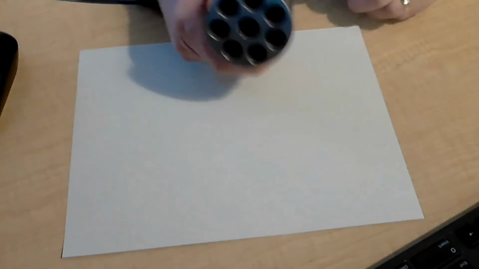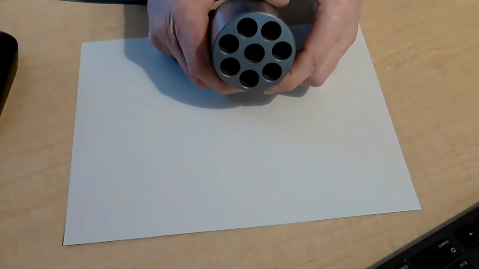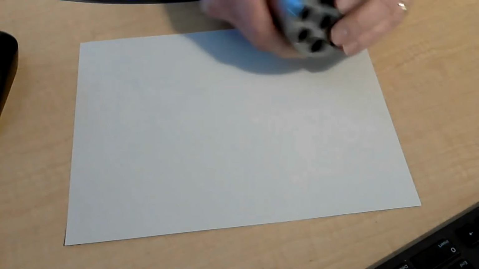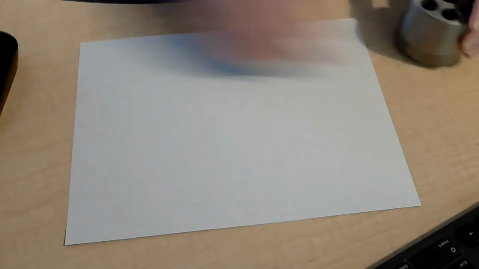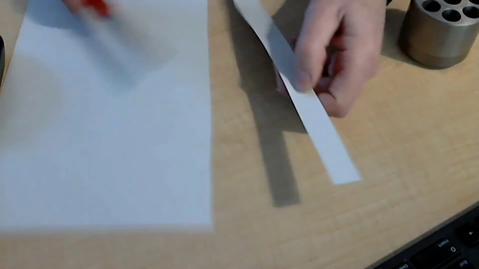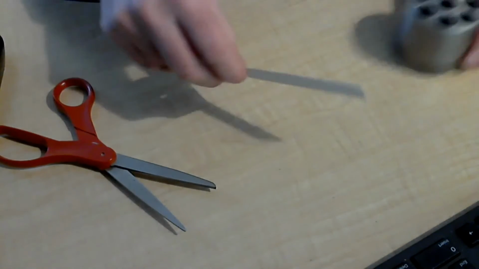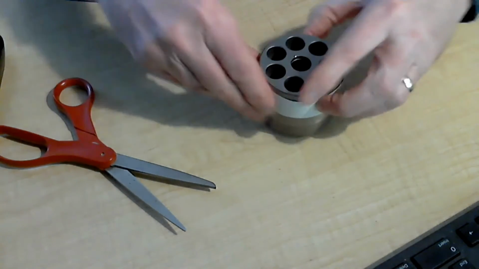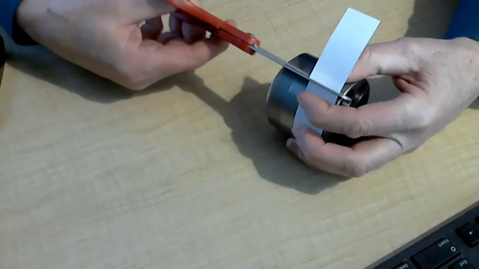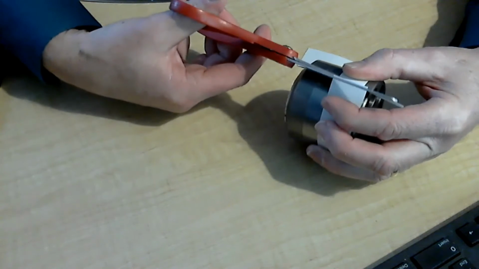I want you to take a round object. I'm using the cylinder head off a pressure washer. I know you thought it was something else. I'm going to cut a strip of paper. So I have a piece of paper and scissors. I'm going to cut that strip of paper there. I'm going to wrap this paper around my cylinder block, and I'm going to cut it off so that it does not overlap. A little bit more right there.